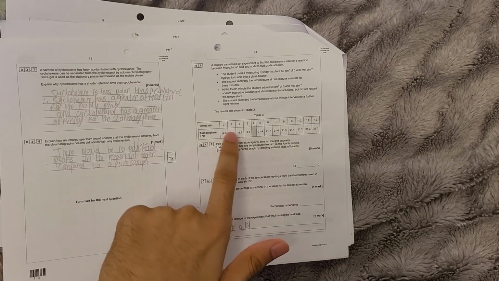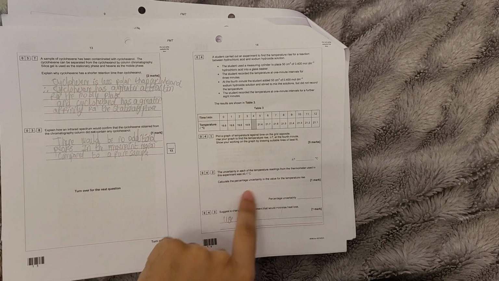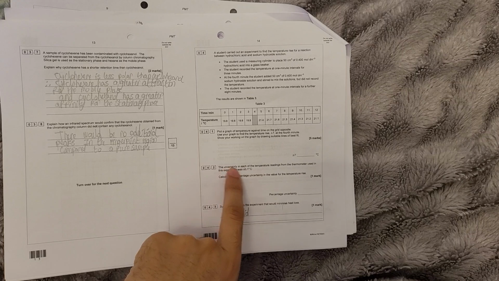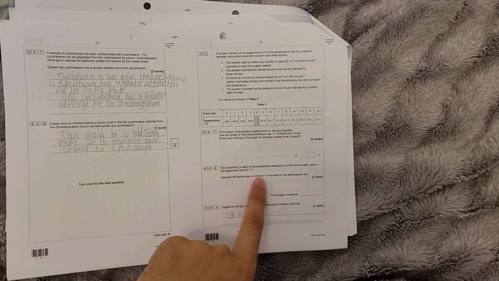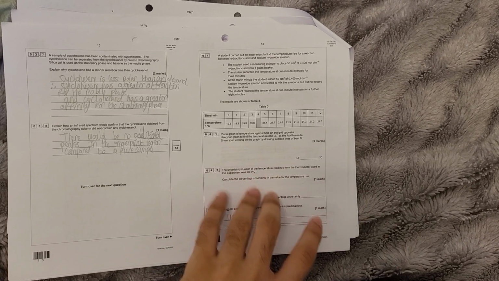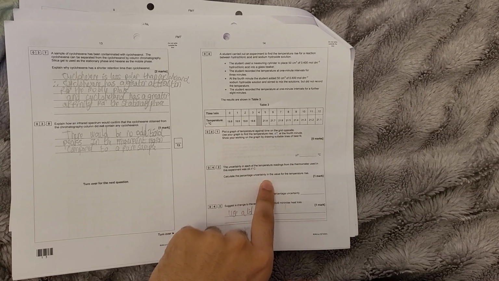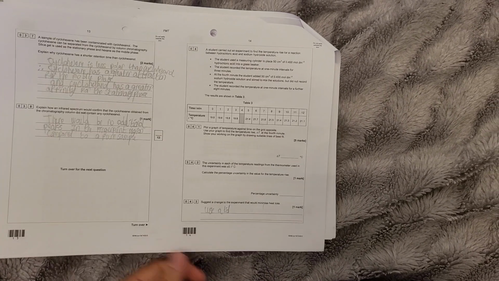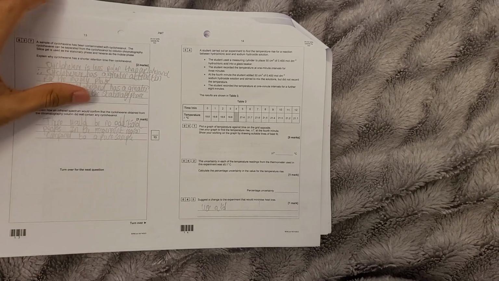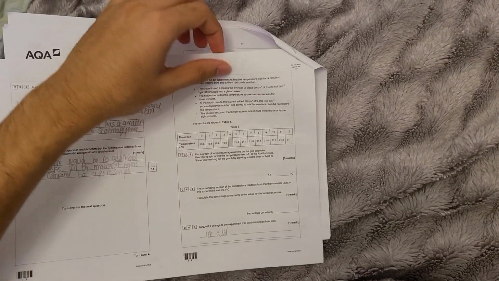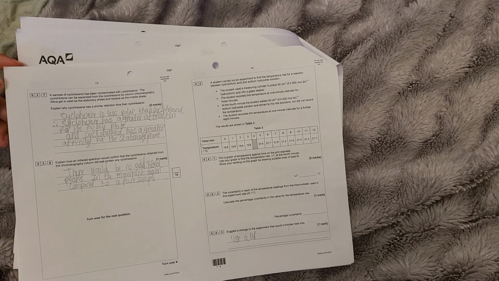4.2, then you use your answer. You find out the temperature rise, and then I know the uncertainty for each of these is 0.1. So it's going to be 0.1 times 2 over my answer. And that's the hard part. Remember, it's times by 2 because I've got 2 temperature readings to find the temperature change, and then times by 100 because it's a percentage.